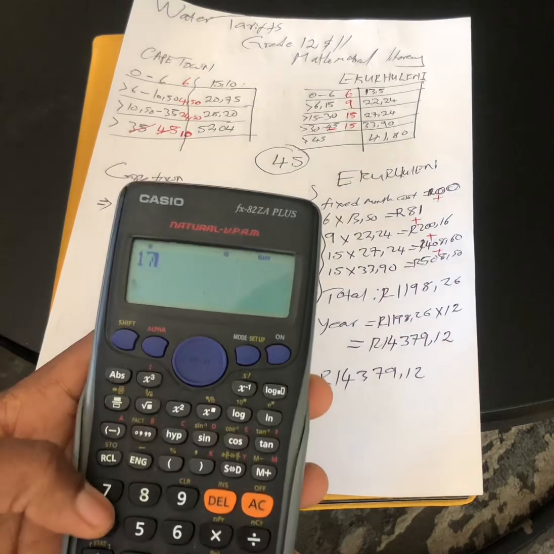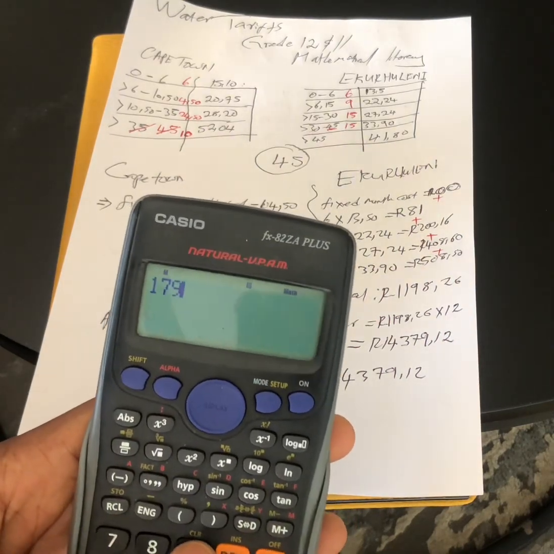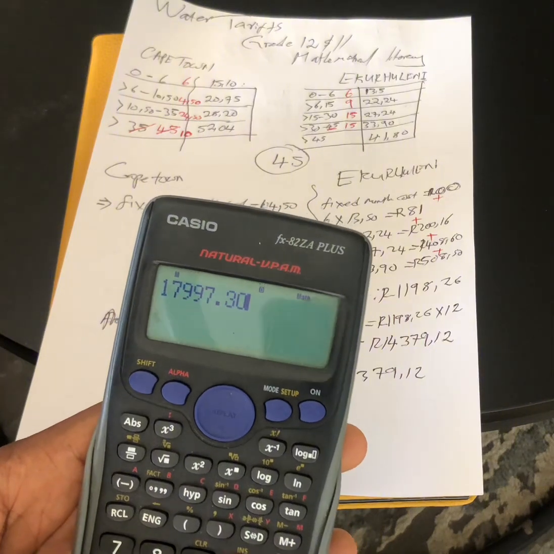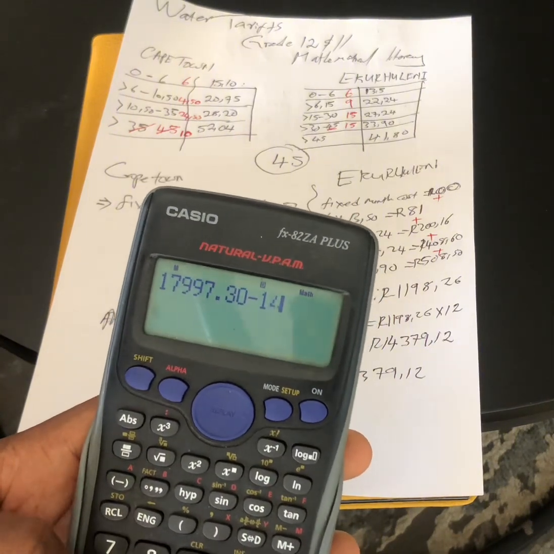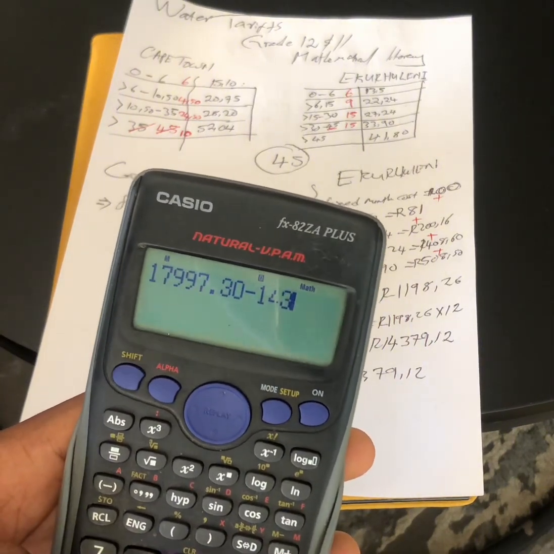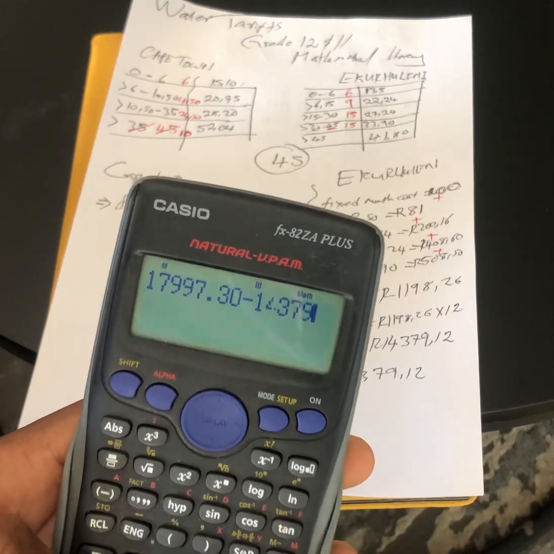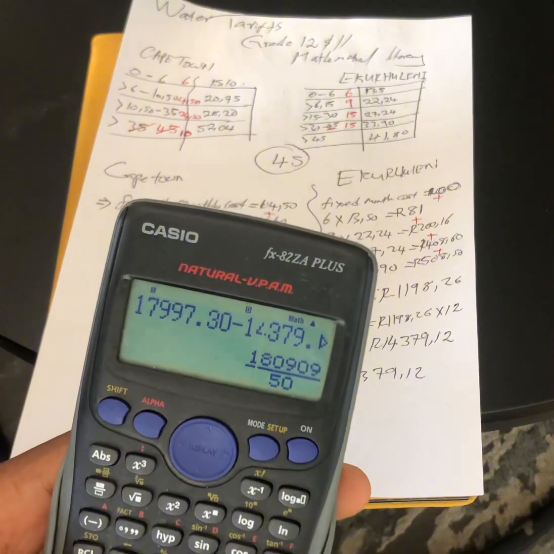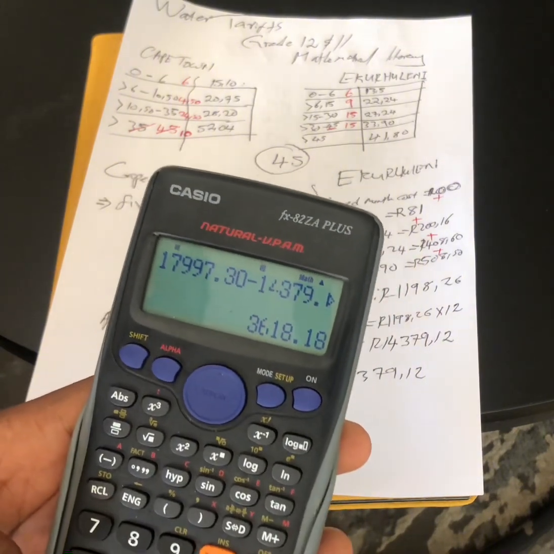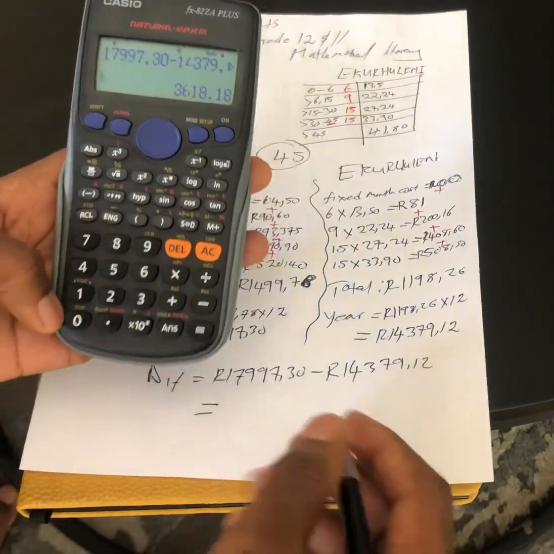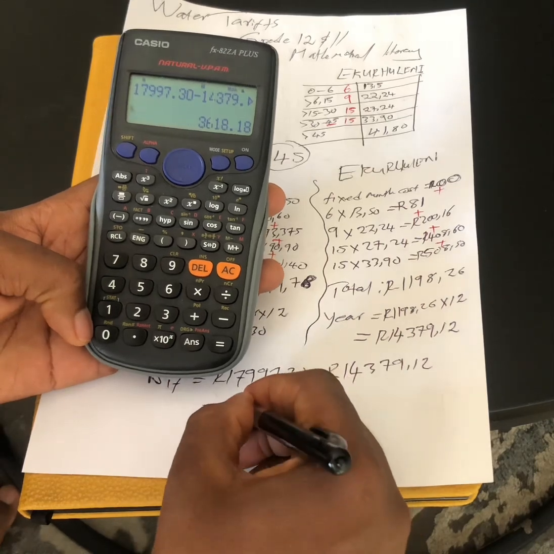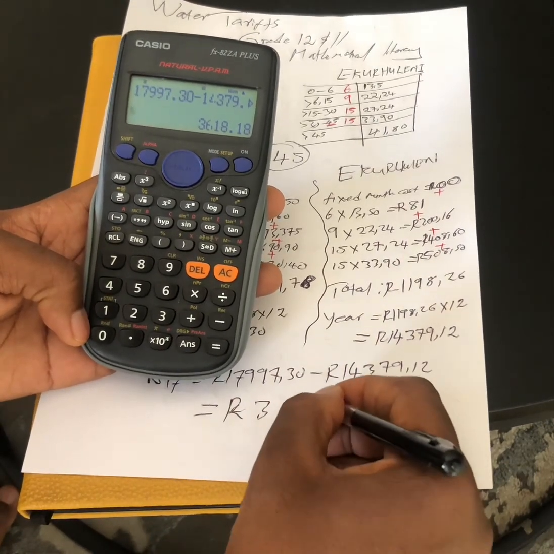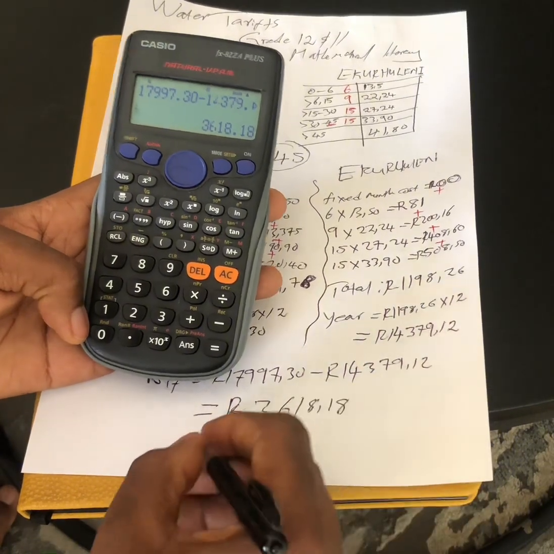Let's find the difference here to check if his claim is correct or not. 17,997 and 30 cents minus 14,379 and 12 cents. Our answer here is 3,618,18 cents.